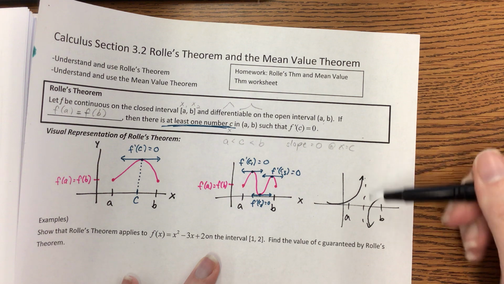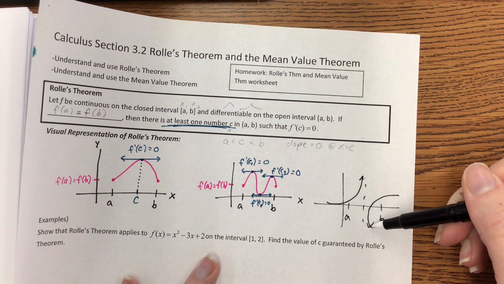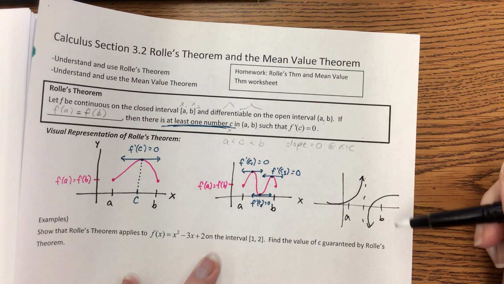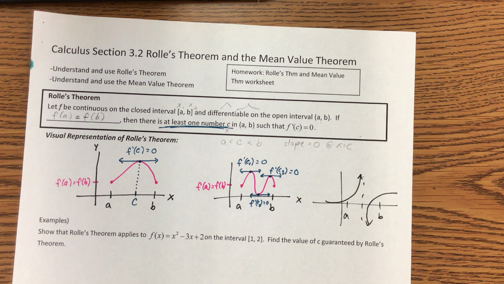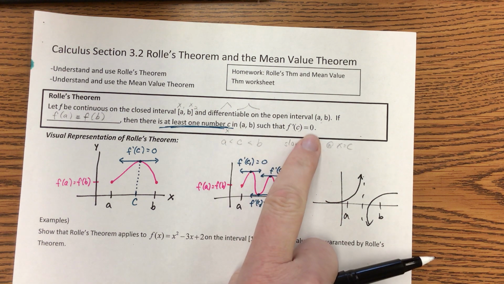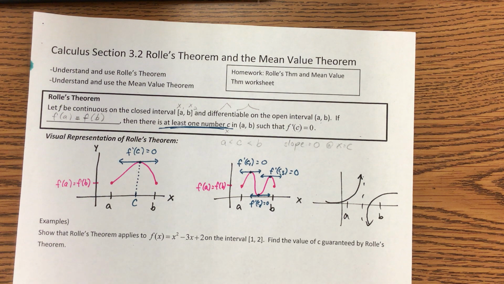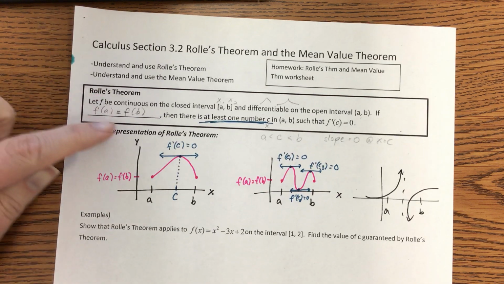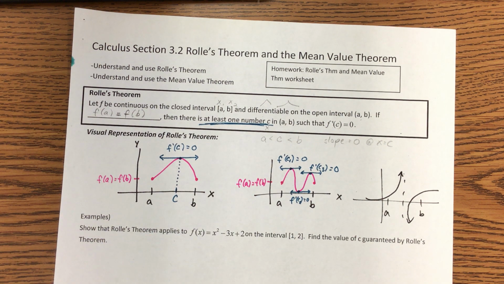Since the graph is not continuous, there's no maximum or minimum. Your arrows just kind of go on forever. So there's not necessarily a spot where the derivative of c would equal 0. So that just wouldn't exist potentially. Okay, so make sure all that stuff is true. All this stuff has to be true. And then you can prove that there's at least one number where the slope would be 0.